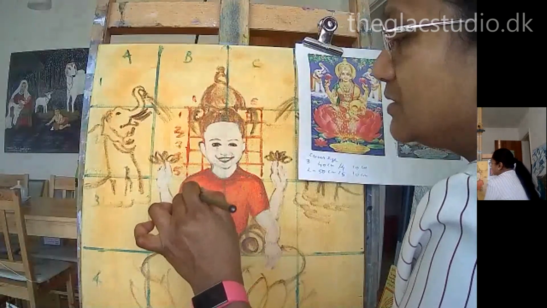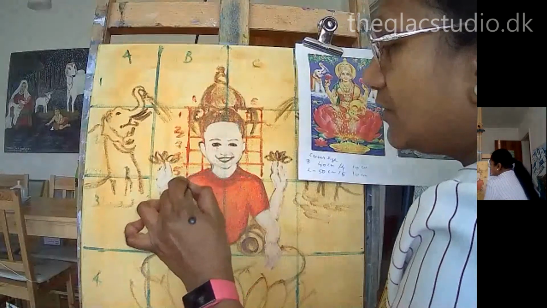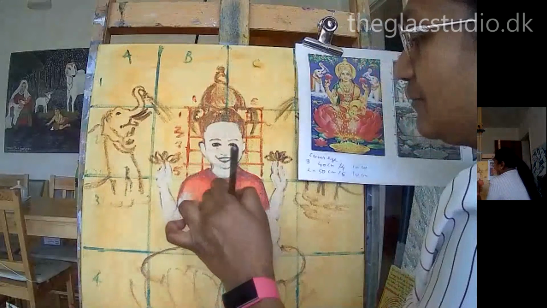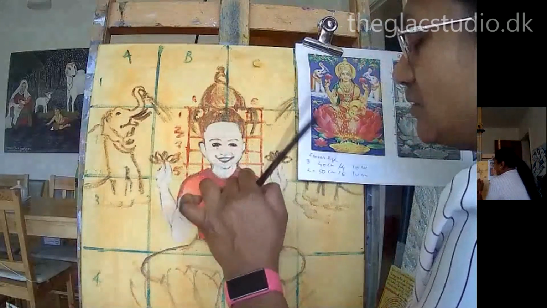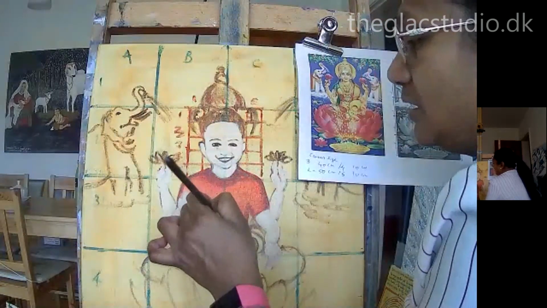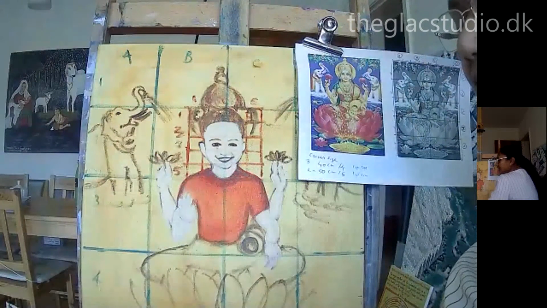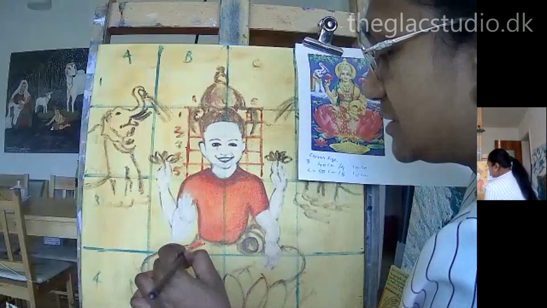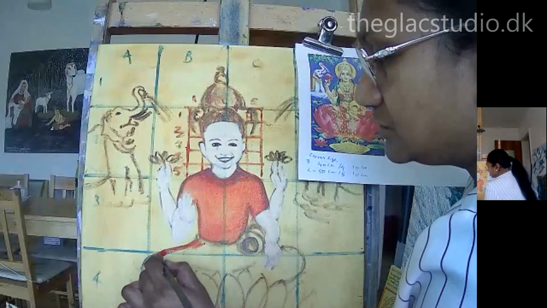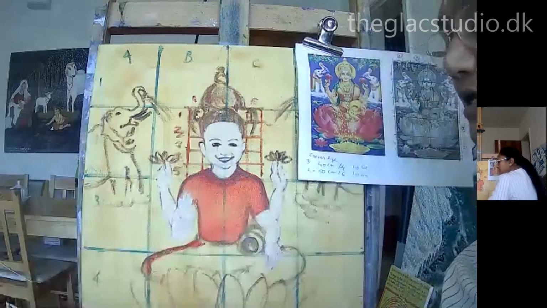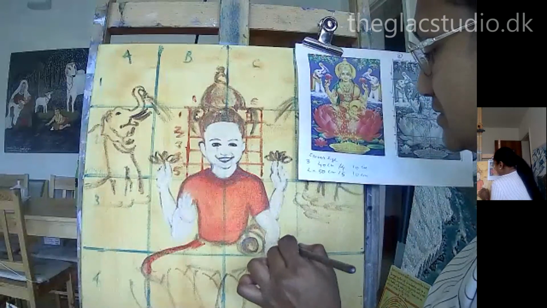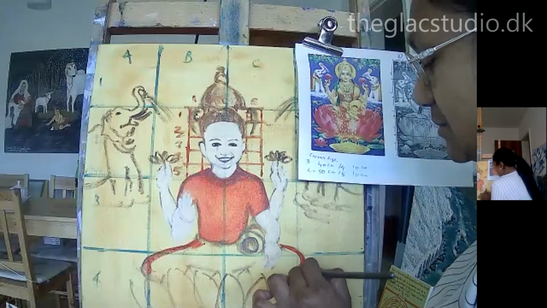So I like the idea of building a structure around my process of art making, that I take it one step at a time and make it easy for myself and also for those who are following. So it's not too many things at a time.